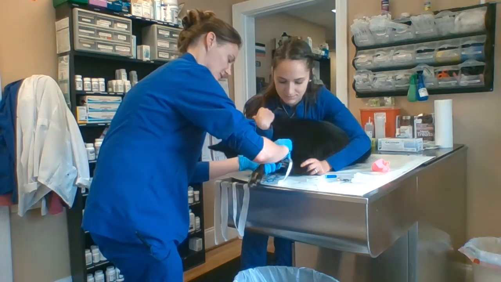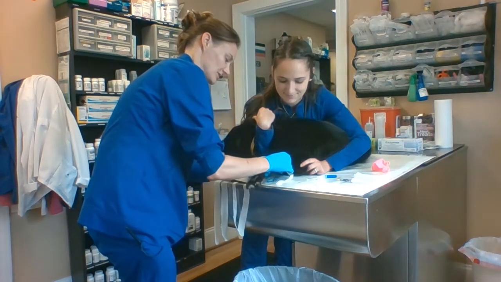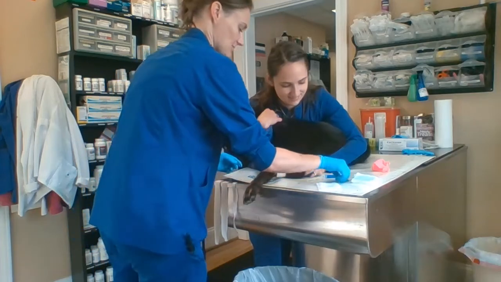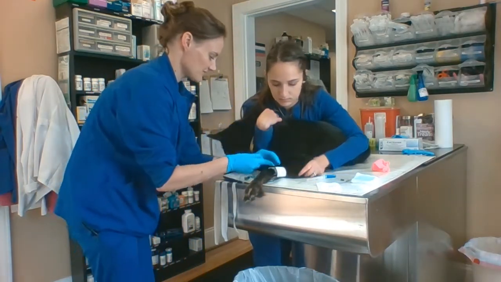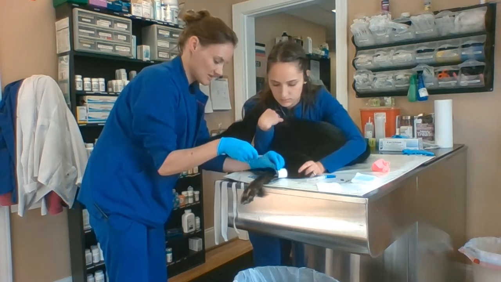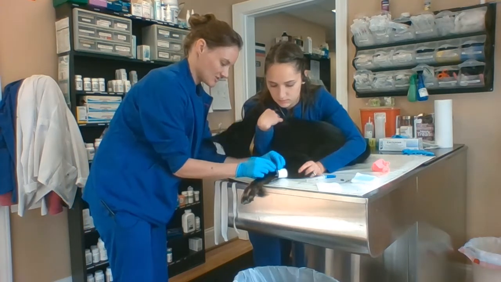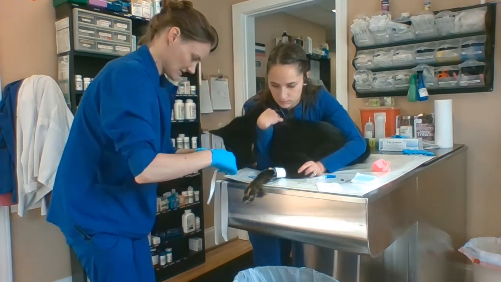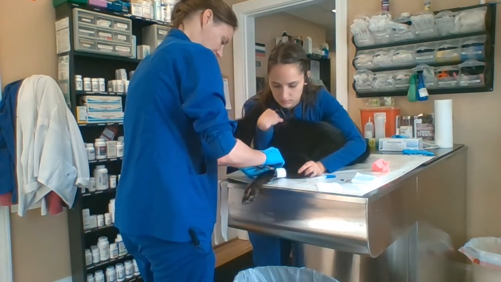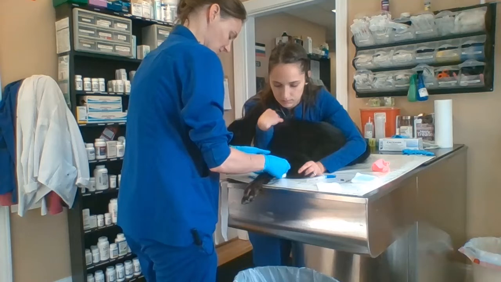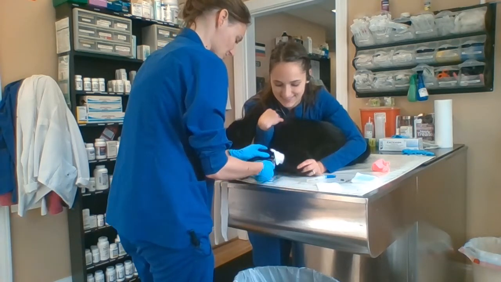Of course, the gloves make it very difficult. I'm going to put a T-port on here so I can run IV fluids during the procedure. And then make sure that's anchored in. The trick is having a really great holder like Emily, of course.